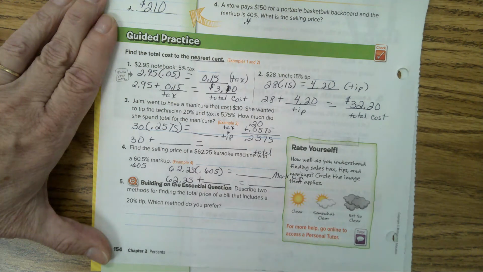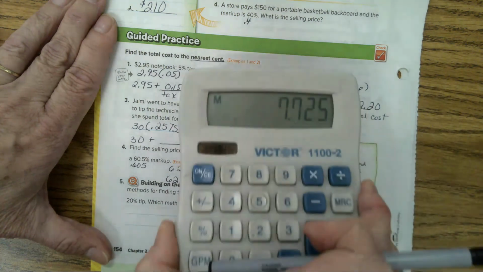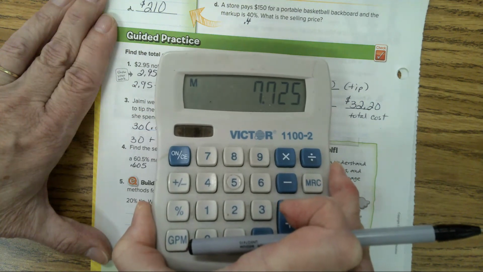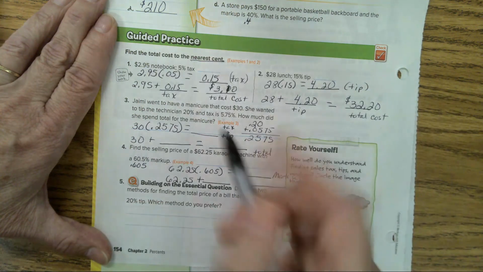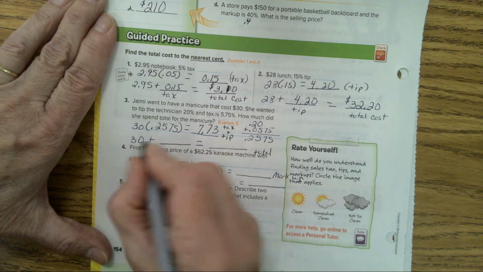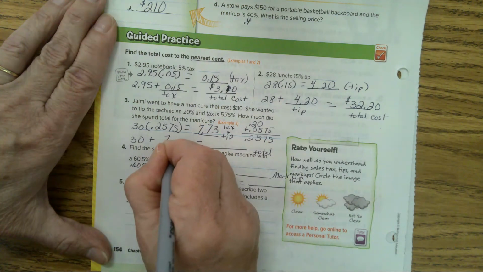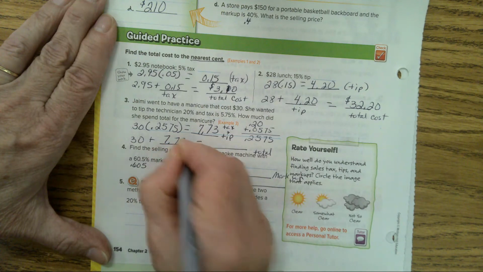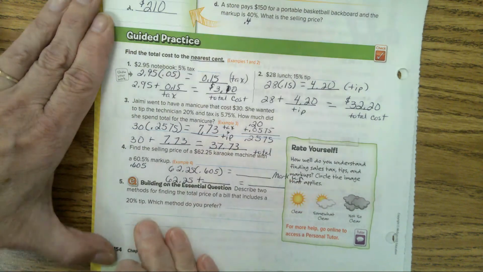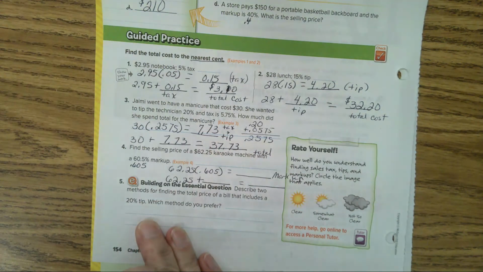And when you multiply that together, you get 7.725. We're going to round that to the pennies place, so it'll be $7.73. So then you add the $30 to the tax and tip, and you're going to get $37.73. Any questions on that?